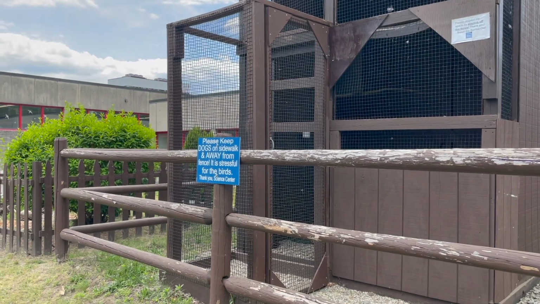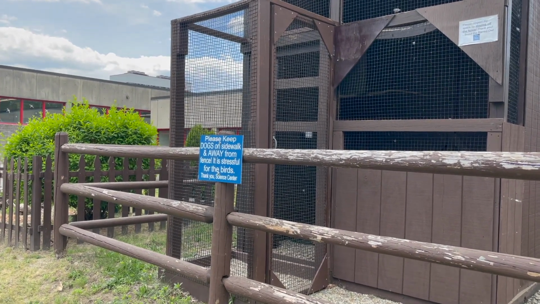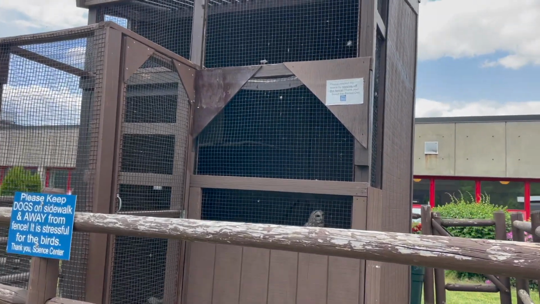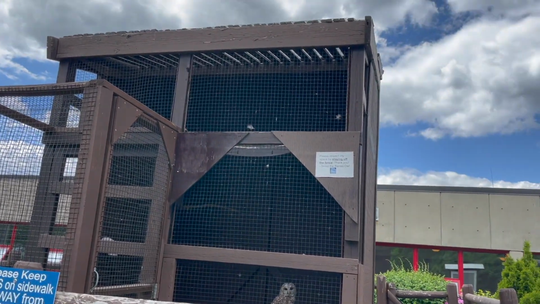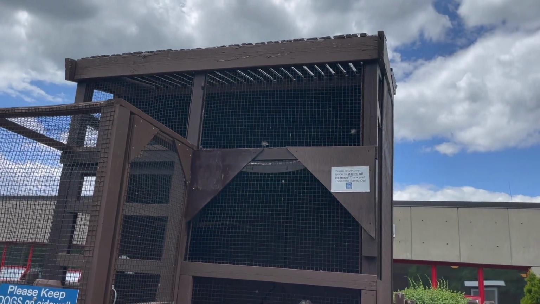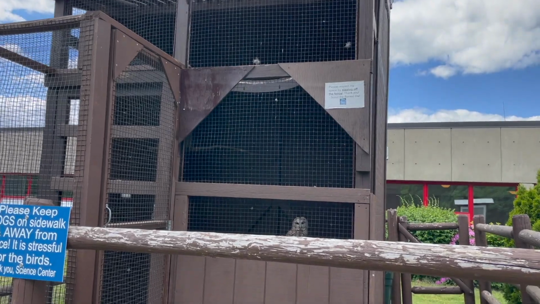So when we go inside, we close that door behind us, and then when we open the cage door, there's no chance of escape. And we'll see that it's very tall and slanted. It has a half roof protected from the elements, but also allows some water and rain to get in. Hi, Scout.